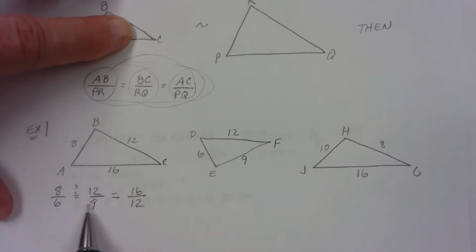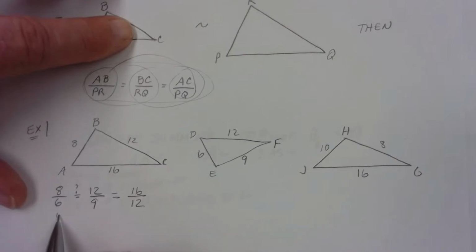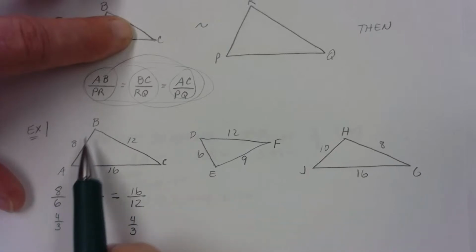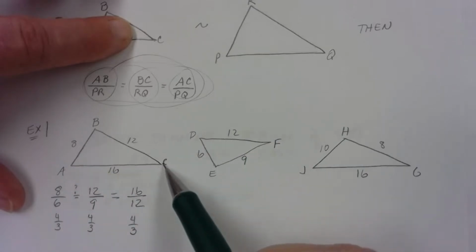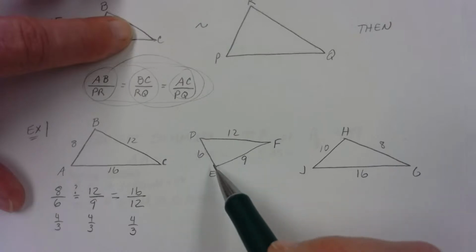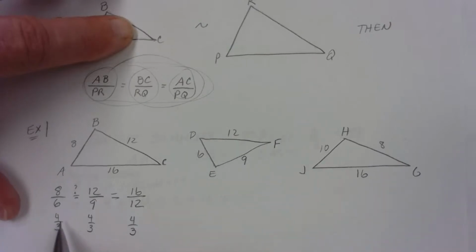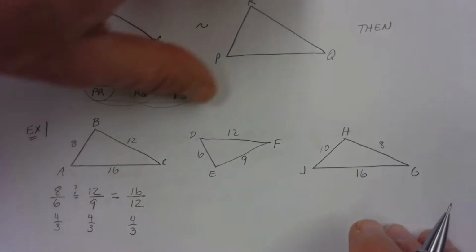Well, let's see. We could cross multiply each one of these and find out, but we could also reduce them. This reduces to 4 to 3. This one, if I take a 3 out of both, is 4 to 3. This one, if I take a 4 out of both, is 4 to 3. So triangle ABC is similar to triangle, I have to be careful now, ABC is similar to DEF because each pair of sides were proportional in the same way.